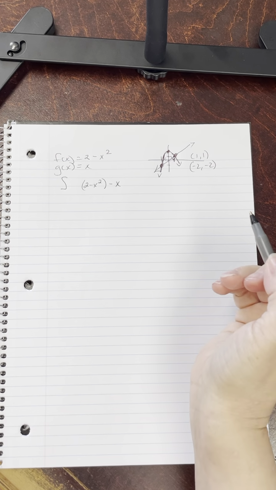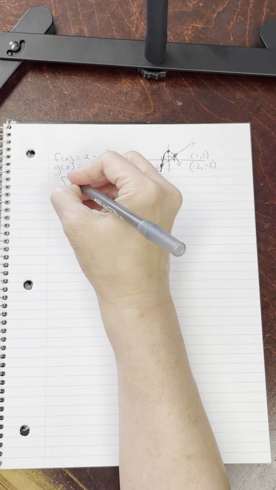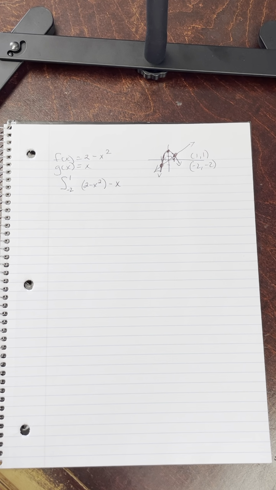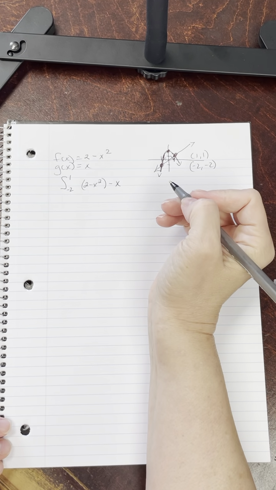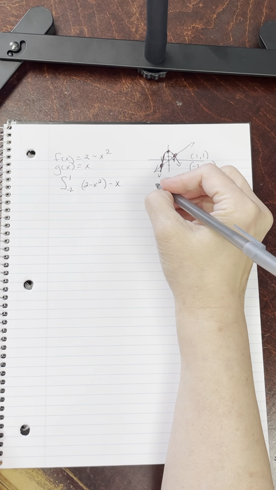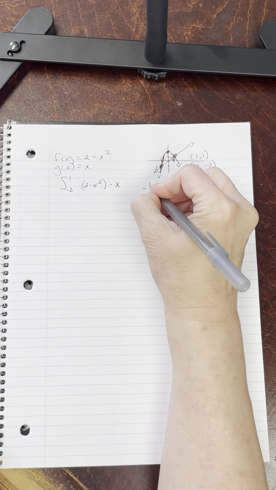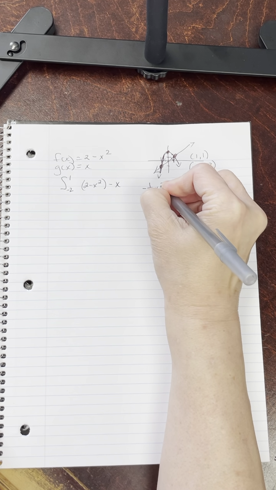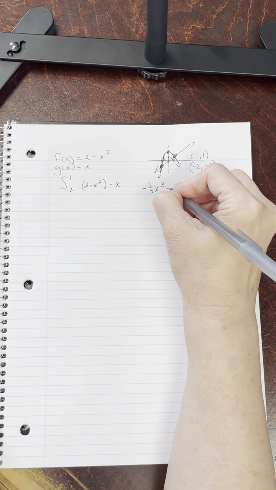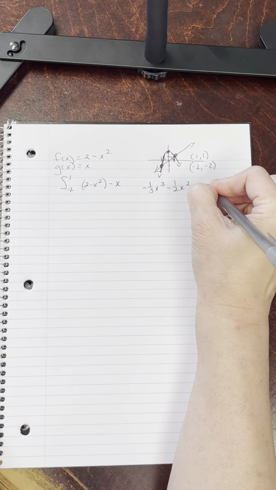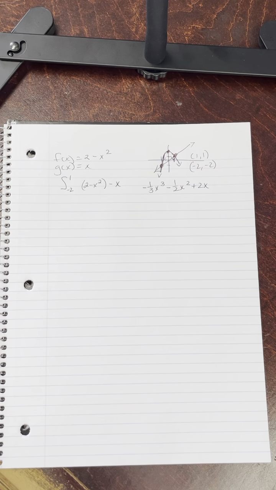So we are going from negative 2 to 1, negative 2 being smaller, 1 being the higher. Now we have our boundaries. Okay, so let's integrate, and that's going to give us, again, I want to put them in the right order. So negative 1/3 x cubed minus 1/2 x squared plus 2x. Oh, they didn't put them in order, but that's okay. Now let's plug our numbers in.